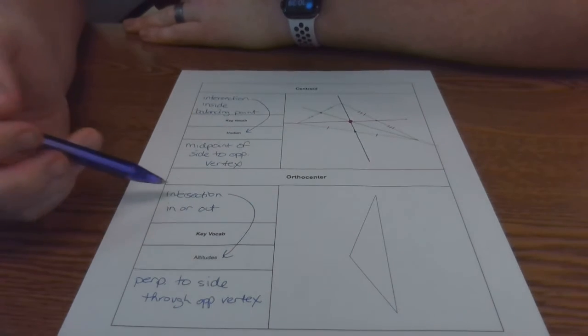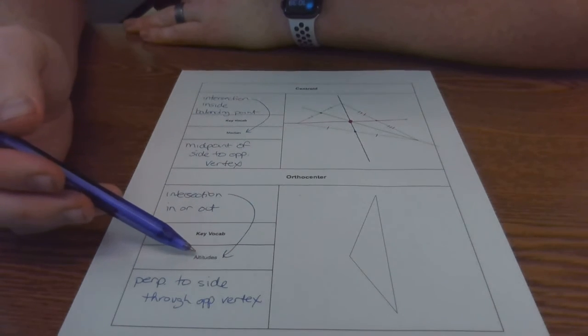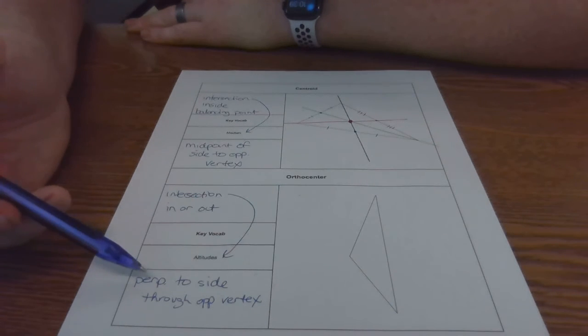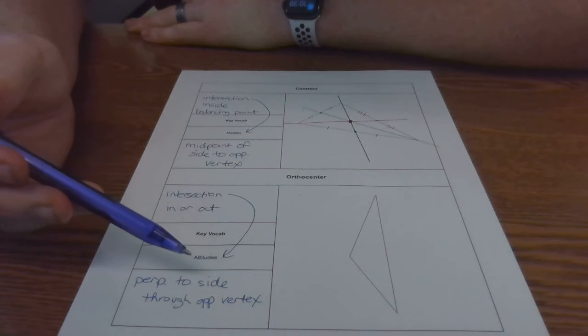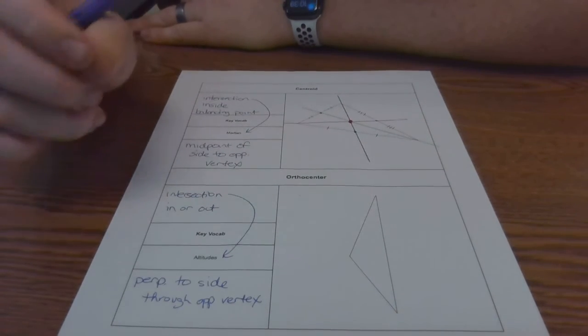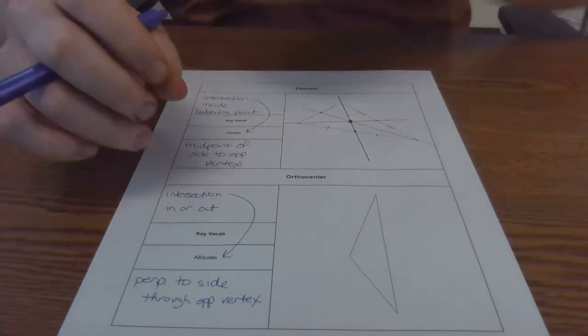Finally, the orthocenter is the intersection of the 3 altitudes. It can be in or out of the triangle. So an altitude is perpendicular to a side through the opposite vertex. So we're not cutting a side in half. We're not cutting an angle in half. We're looking to draw a perpendicular line through the opposite vertex.